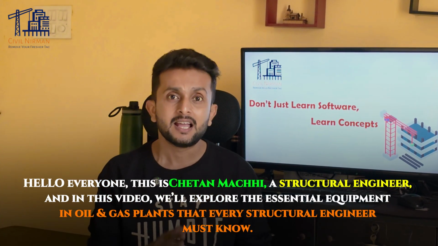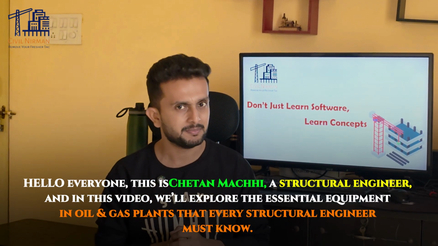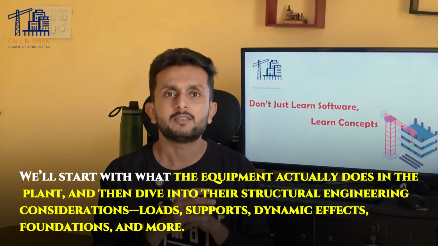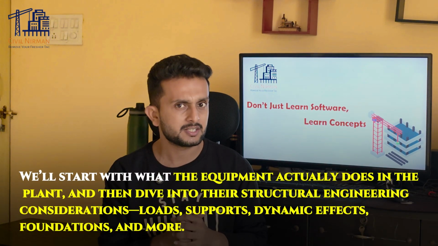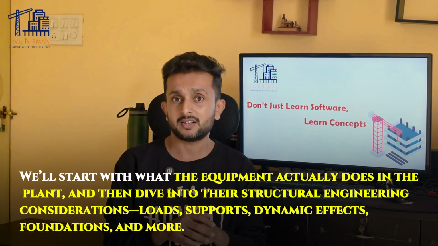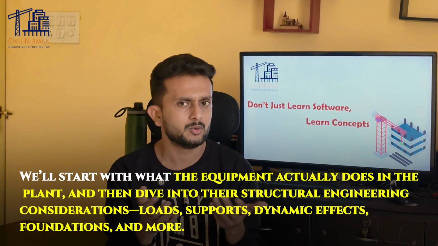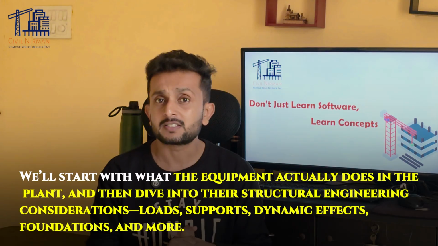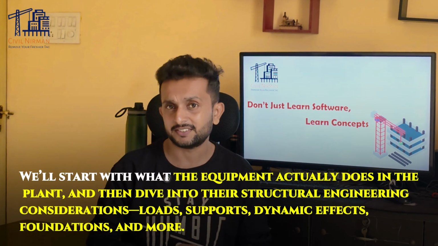Oil and gas plant that every structural engineer must know. We will start with what the equipment actually does in the plant and then dive into their structural engineering considerations, for example loads, supports, dynamic effects, foundation, and other further details. So let's begin. Now, before I start with the equipment, let me tell you about one word, called dynamics.